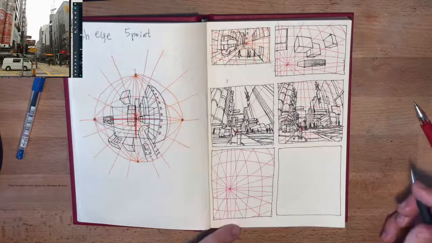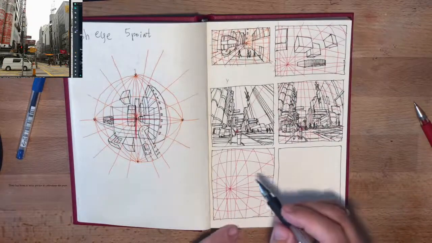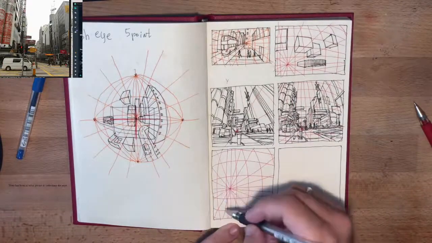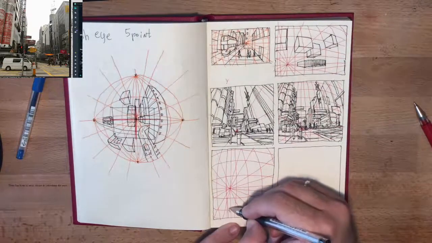When I draw from observation, I always think about perspective, and recently I was a little lazy.